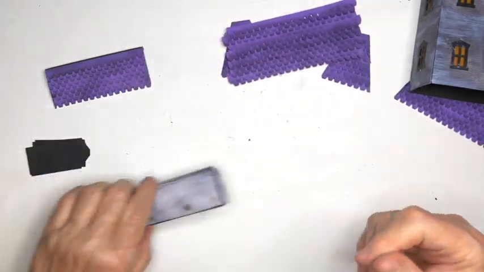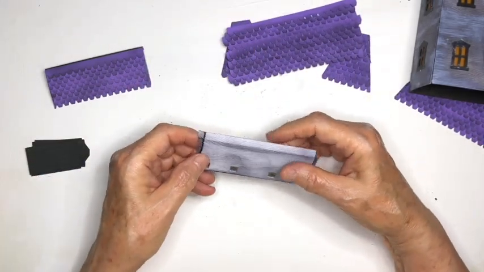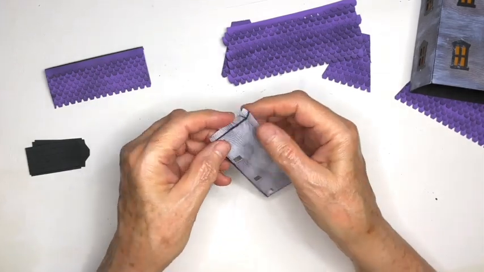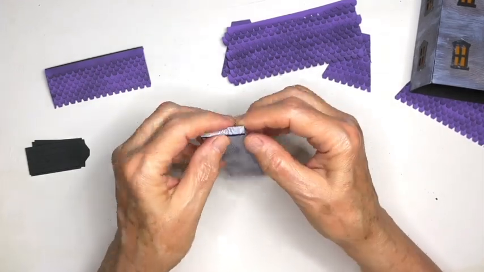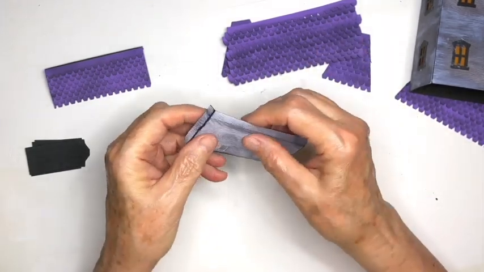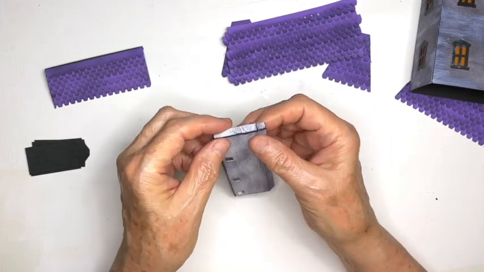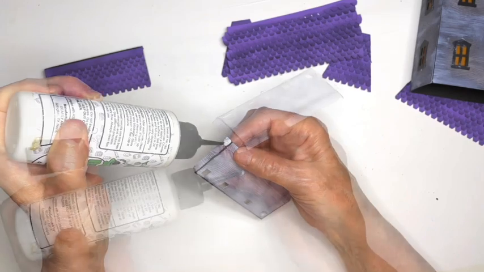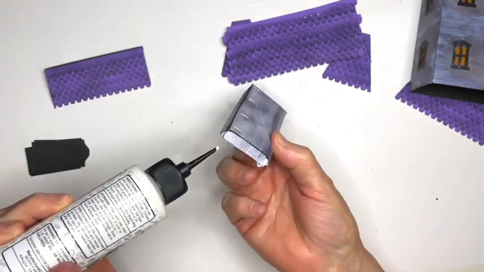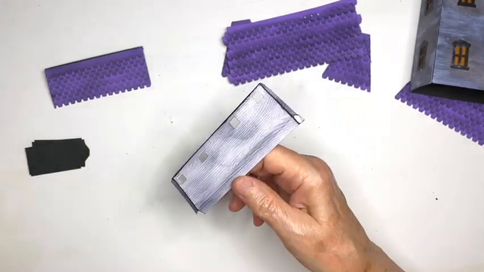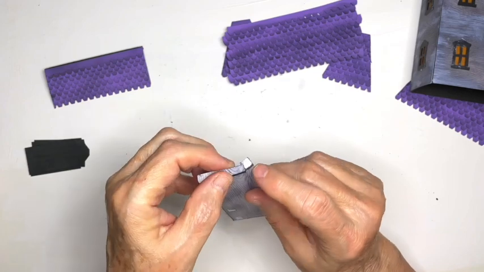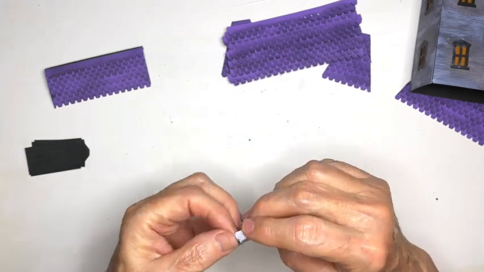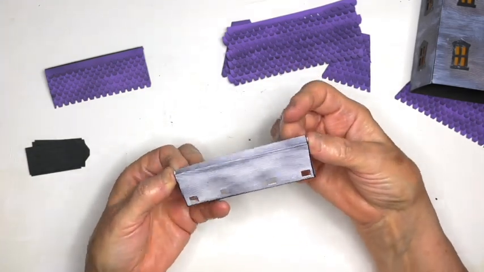Alrighty, the next thing is making the little porch, and you're basically making a little box. So I've already glued one corner down, so just apply glue to these little tabs and hold them in place.